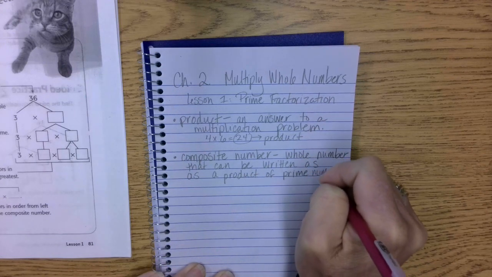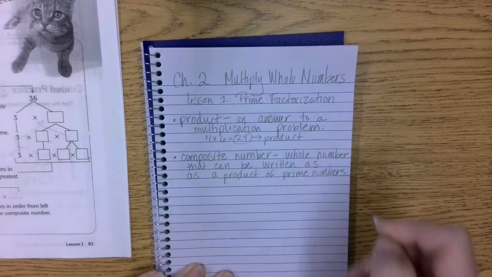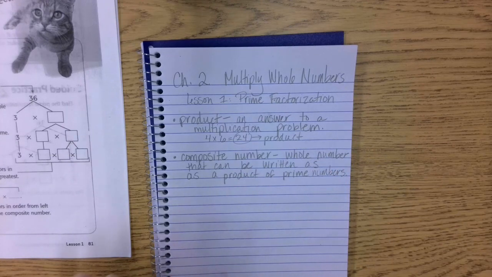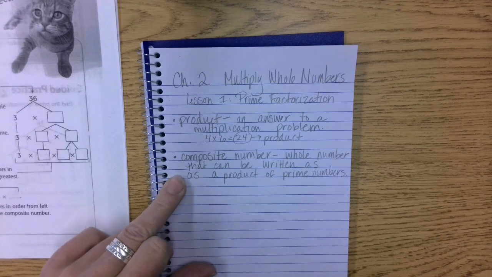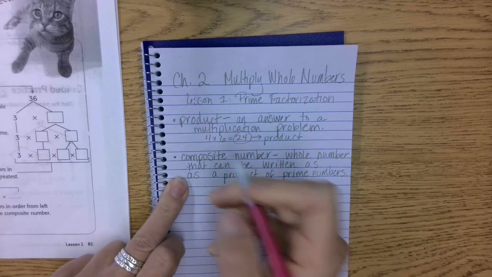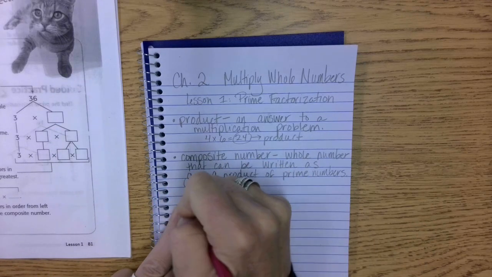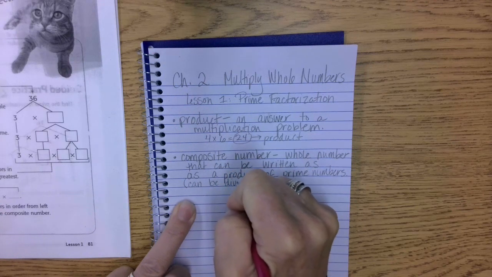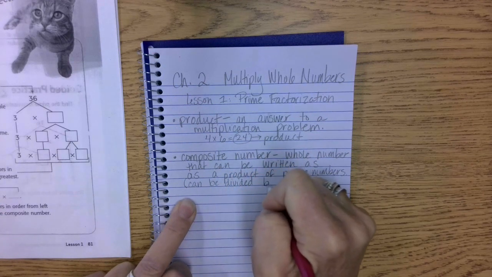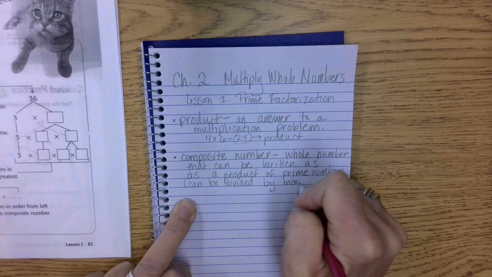Now, when I see a definition like this, I'm like, okay, wait, what does that mean? So that's the real definition, a number that can be written as a product of prime numbers. But basically what it means is that it can be divided by more than one and itself.